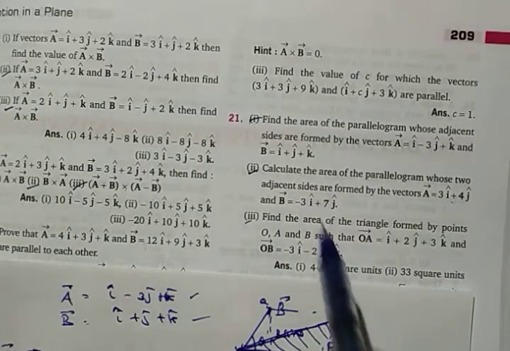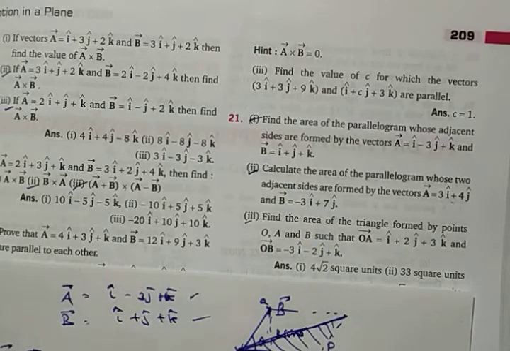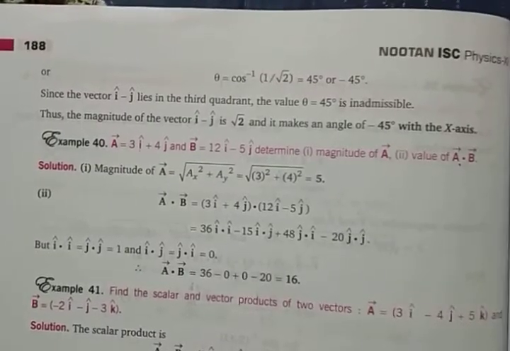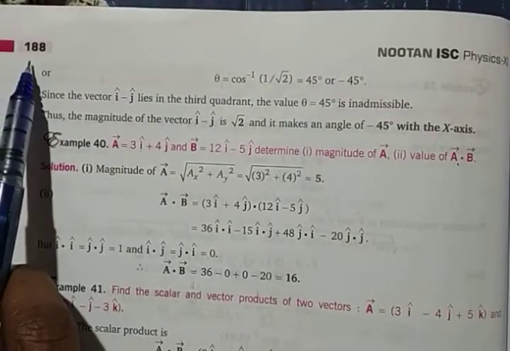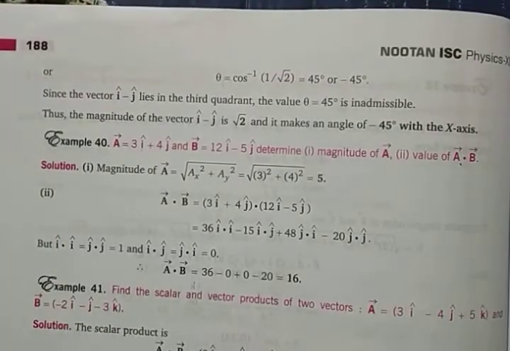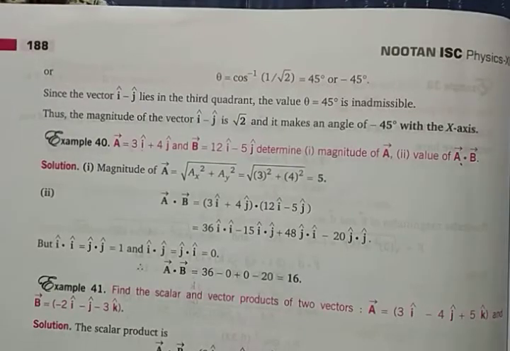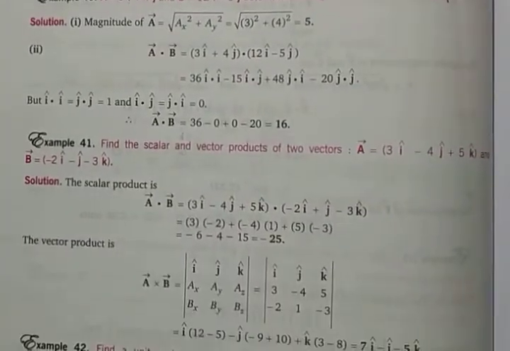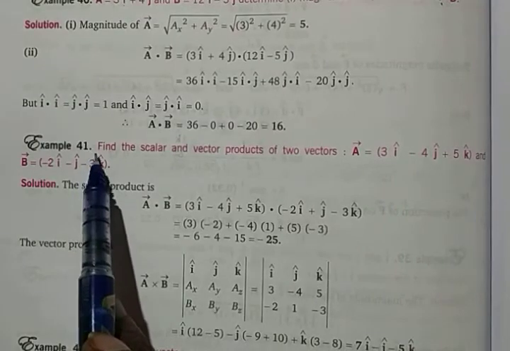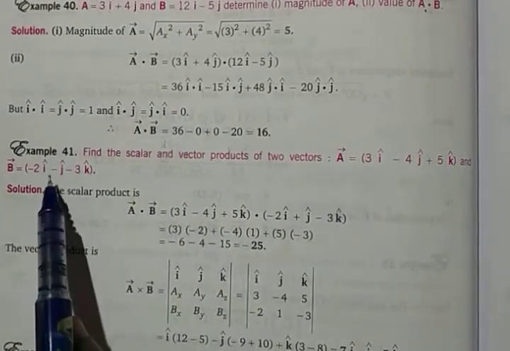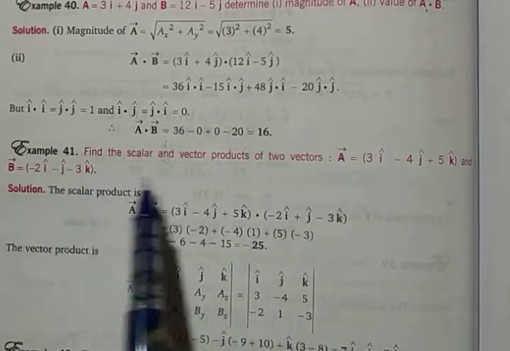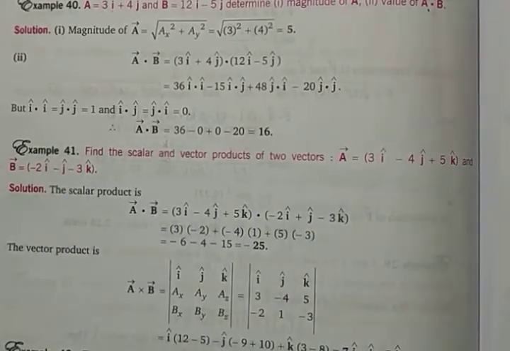So that's the way it is. This also you can do as homework. So for the next question, turn to page number 188. I'll do an example question here. I encourage you to try this example question on the scalar and vector product of two vectors. A vector is given here, B vector is given here. You need to find both A dot B and A cross B. You can try this one.